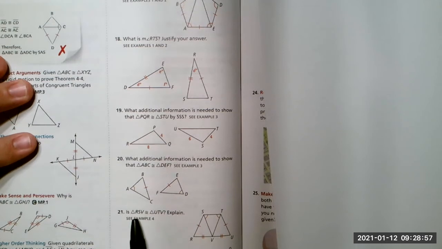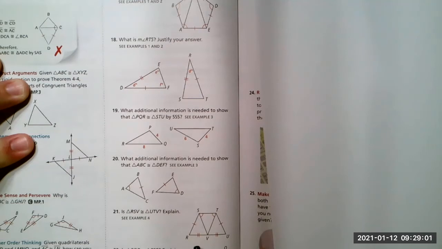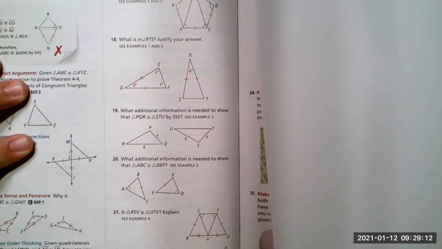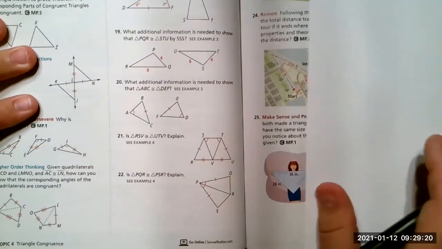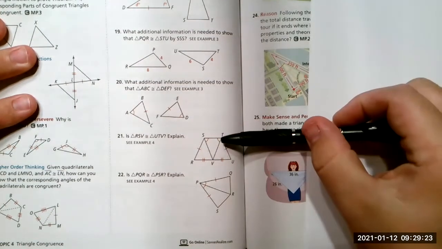21: is RSV congruent to UTV? Explain. So RSV, that's this left triangle right here. Is that congruent to UTV, this other triangle right here? I think this is closely related to number 17. If you think back to number 17, they included an isosceles triangle. And that's what I think we have in the middle.